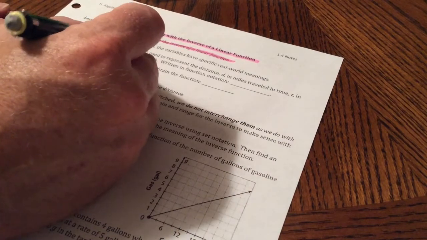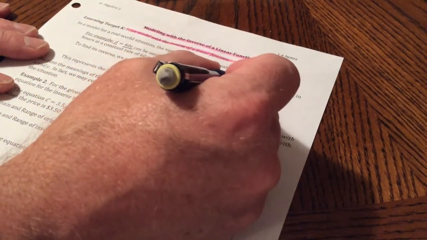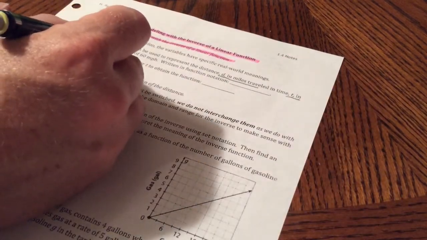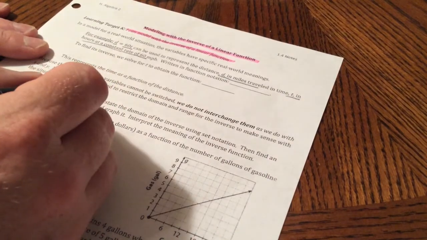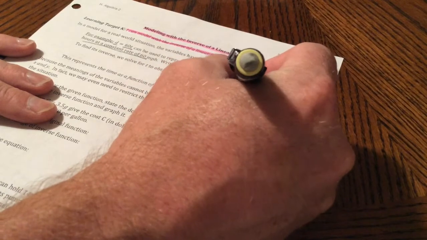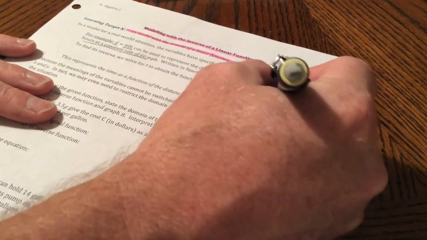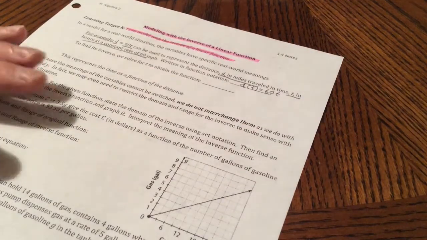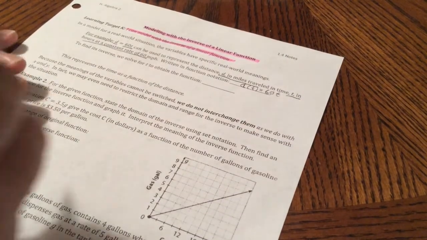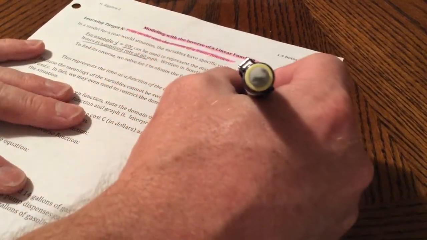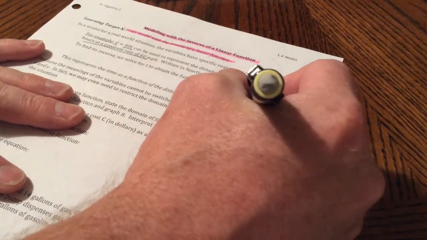If I'm dealing with this guy, d equals 60t can be used to represent distance in miles traveled and time in hours at a constant rate of 60 miles an hour. When written in function notation, this would be the d function when t is my input of 60t, distance with a relation of time. All right. To find its inverse, we solve for t to obtain the function. So I'm going to do that down here. In this situation, we're going to set this up, all right?